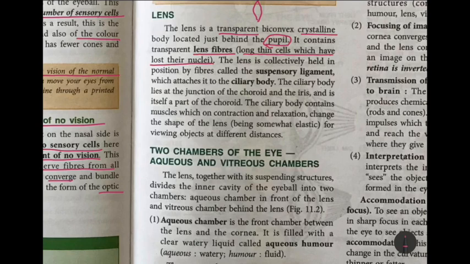The lens is collectively held in position. Now it has to be held at the center of the eye. It is hanging there, so it is held in position by fibers which are known as suspensory ligament, which attaches itself to the ciliary body. Now the ciliary body lies at the junction of the choroid and the iris. That is the point where the choroid and the iris meet, and it is itself part of the choroid.